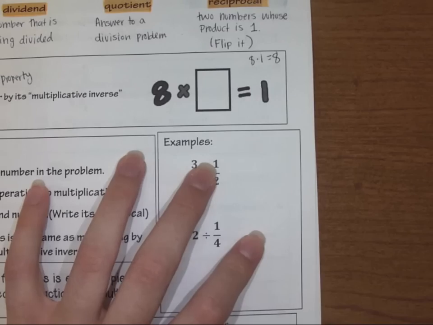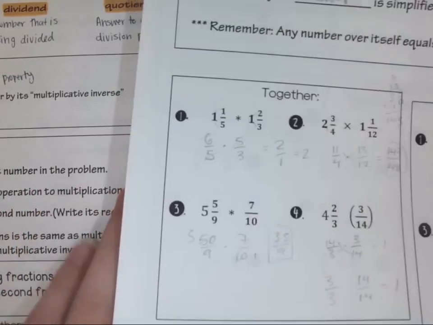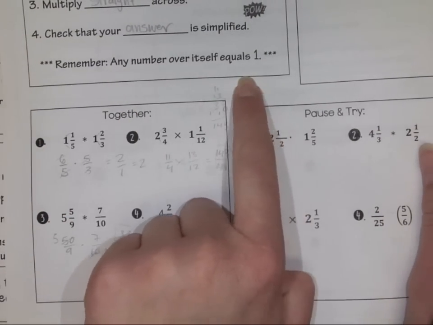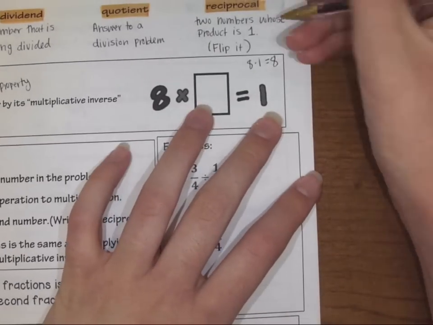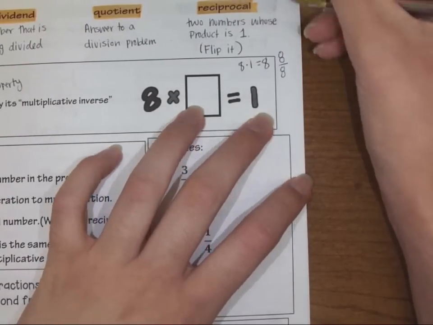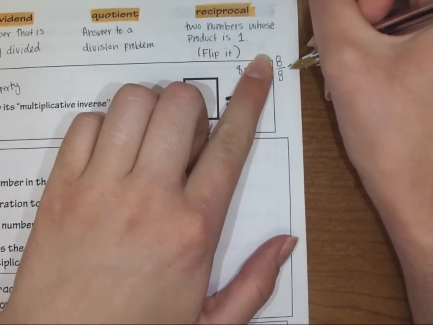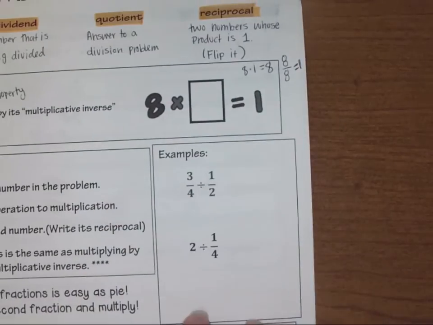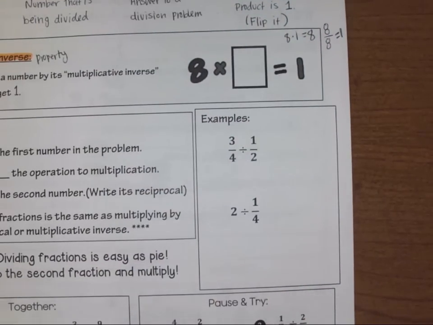Okay, anything over itself equals 1. We saw that in our notes yesterday right here. Any number over itself equals 1. So if I was somehow able to get 8 over 8, that would simplify and it would give me a 1. So that's what I want to have happen in the end. So to do that, I've got to look at this and see what fraction could I multiply 8 by to get a 1, or to get 8 over itself.